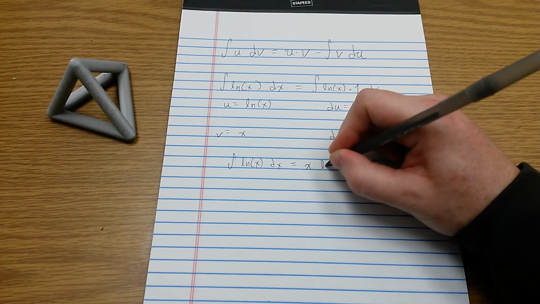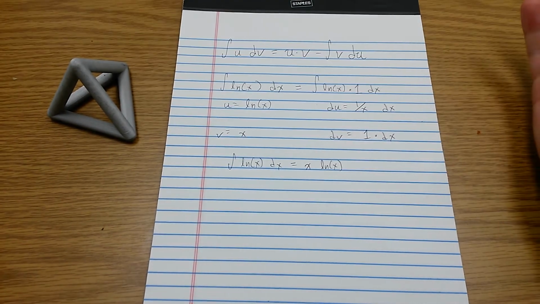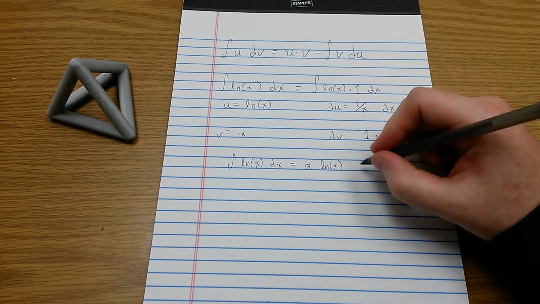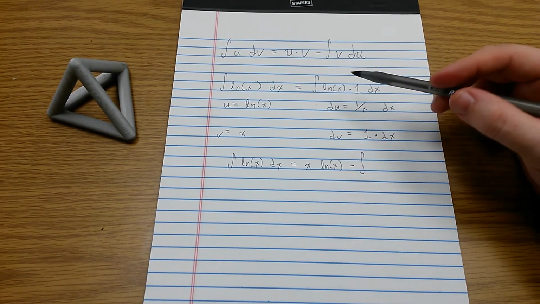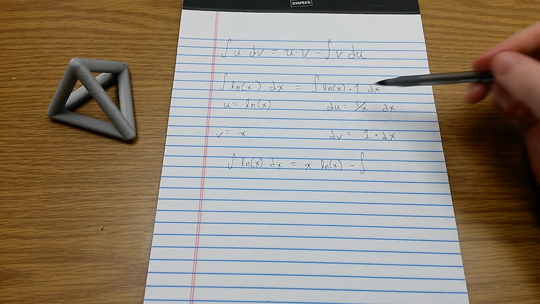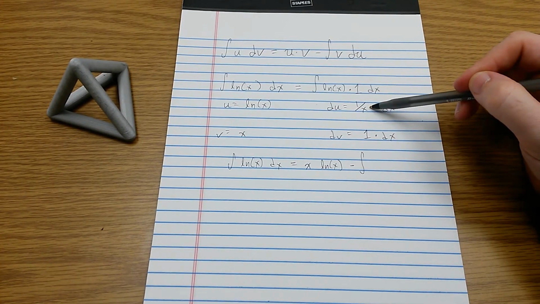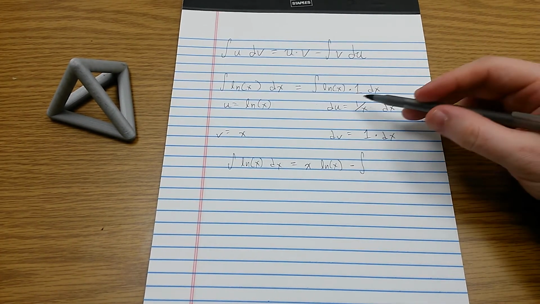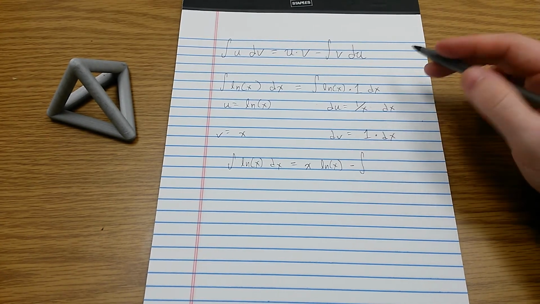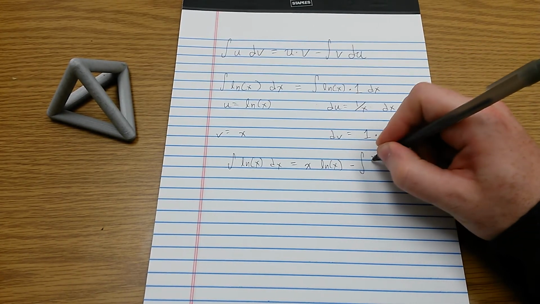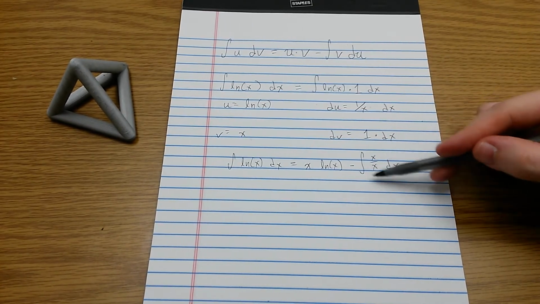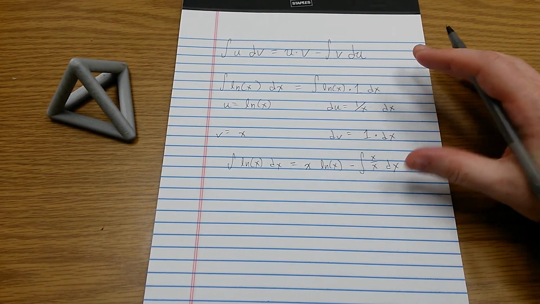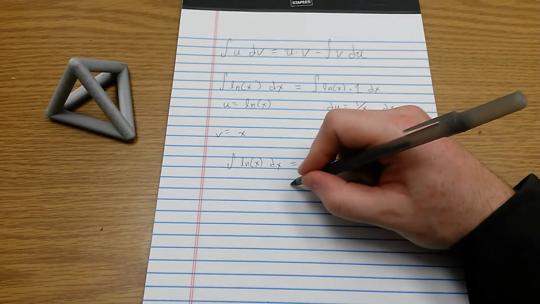I like to put my x's out in the front. That's just a preference thing. I then have to subtract off the integral of v du. Well, that's x times 1 divided by x. So x on x dx. Well, this is just a funny way to write the number 1.